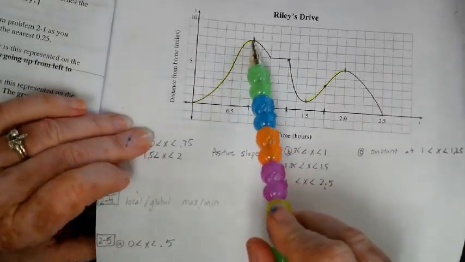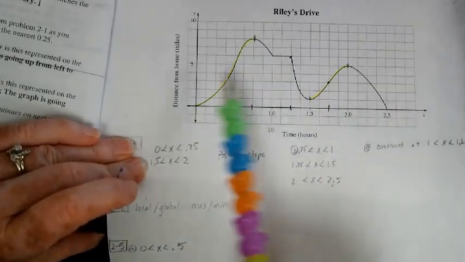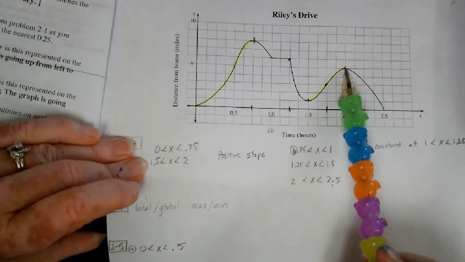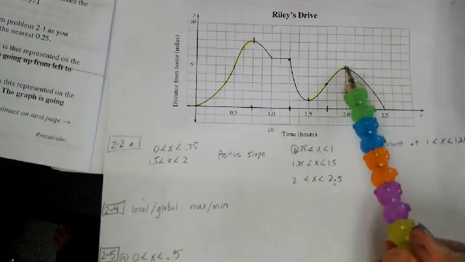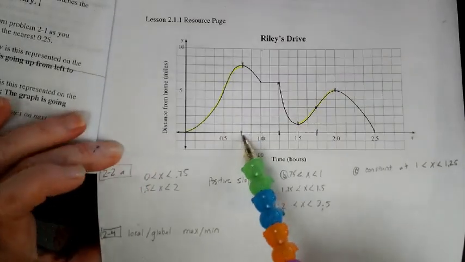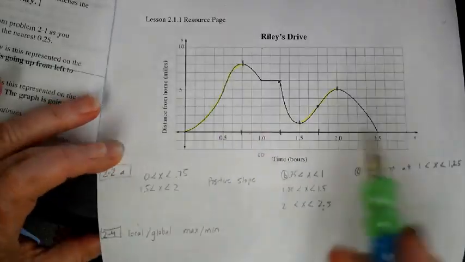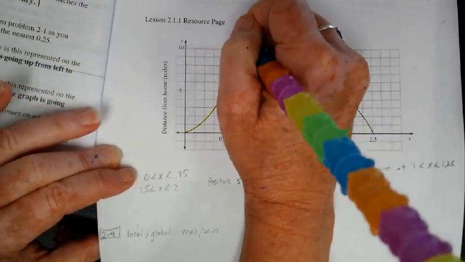So that's actually going to be called a global max because it's the highest one on the whole graph. And then this is also a max though. We call that a local max. And if I want to say what that point is, I would say it's 0.75 comma 8.